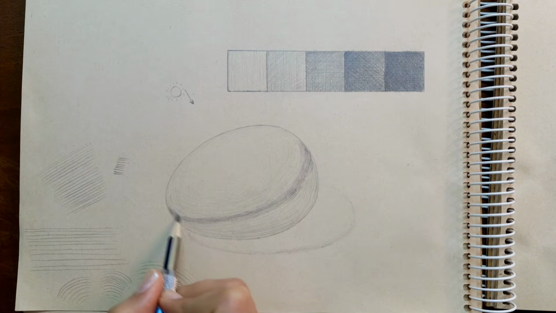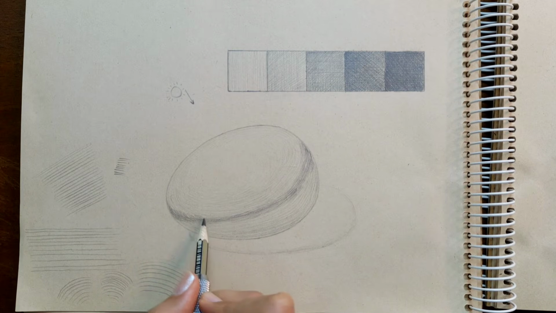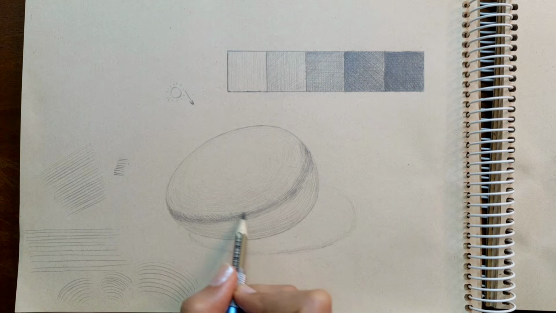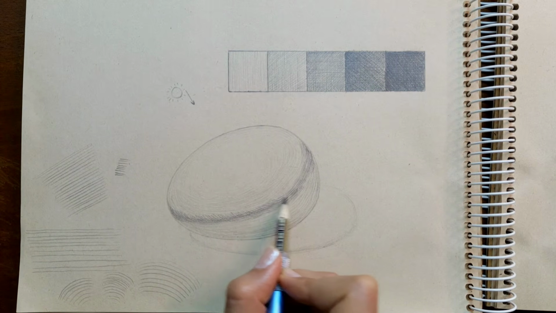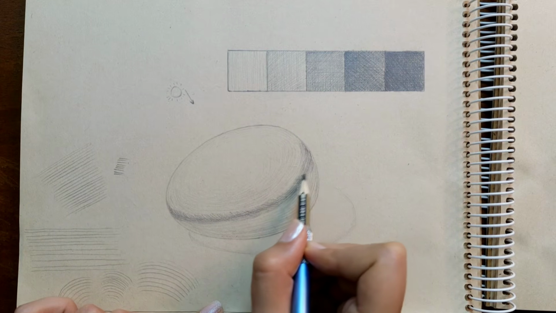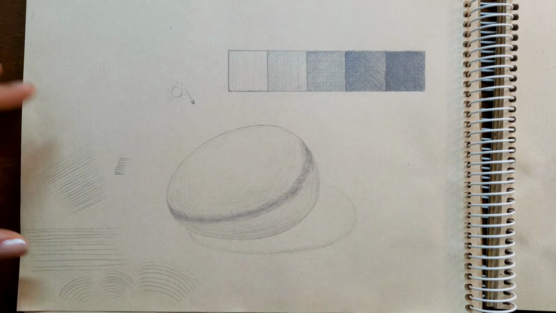For the core shadow, tighten spacing and add a second pass if needed. You can add a subtle second direction, a very light cross layer, only here to deepen value, but keep those extra strokes short and still following the contour subtly, and do not break the flow. So add a denser hatching band for the core shadow.